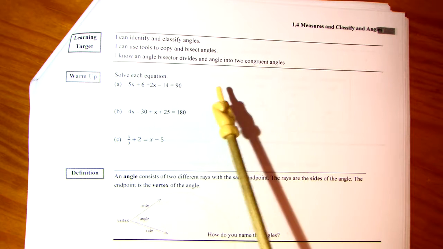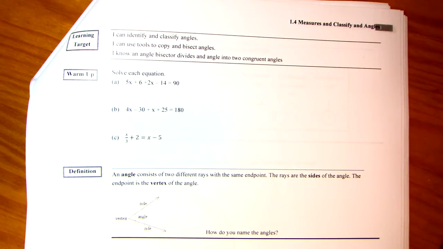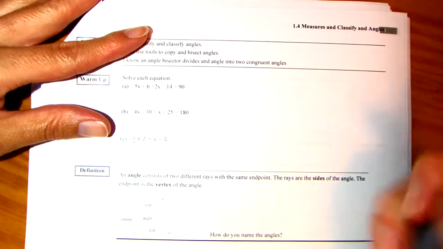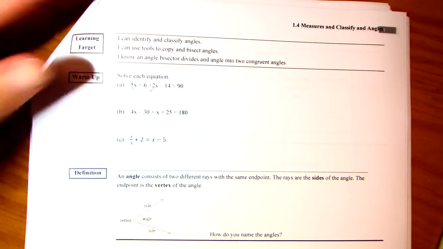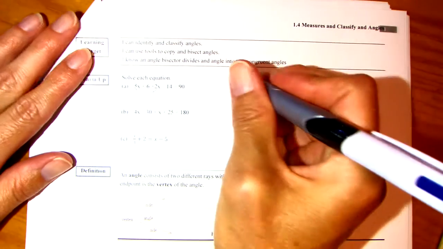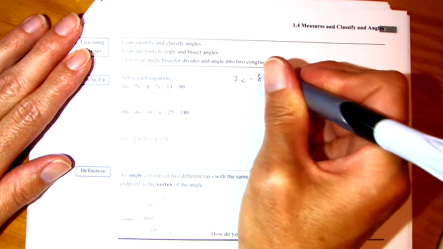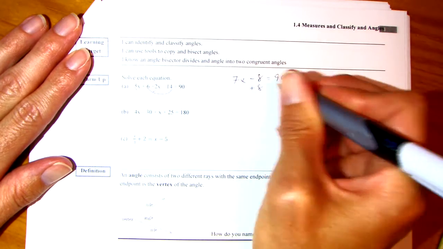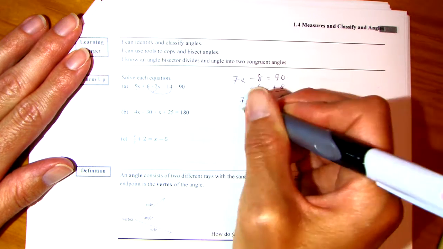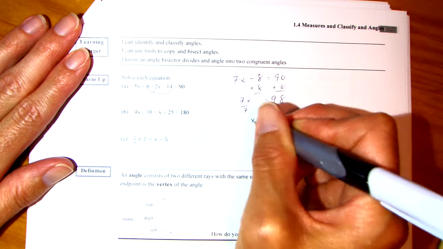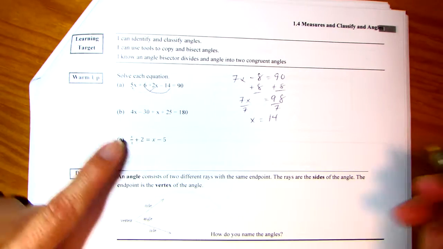All right, first of all, you're going to notice that we're going to solve two equations, combining like terms. One of them is set to 90, one is set to 180, because we'll be doing that in the future. So the first thing I want to do is combine like terms. 5x and 2x is equal to 7x. 6 and negative 14 is negative 8, equals 90. I want to add 8 to both sides. 7x is equal to 98. Divide by 7. X is equal to 14. Naturally, I do not have enough space, but we can work this out.